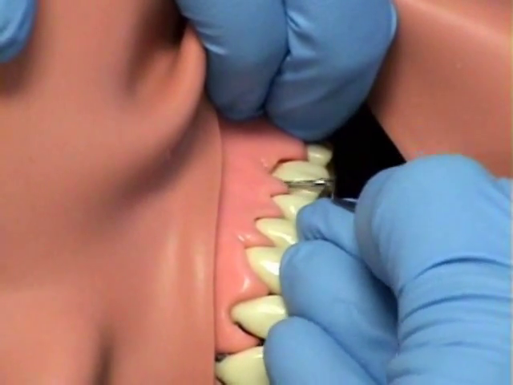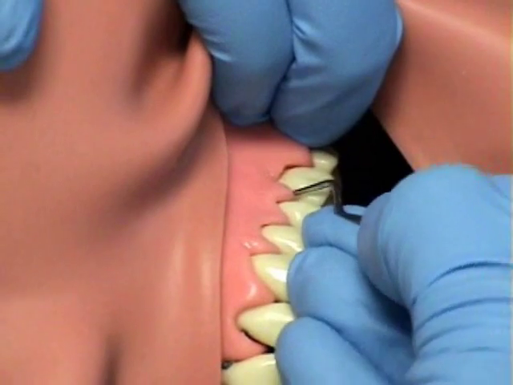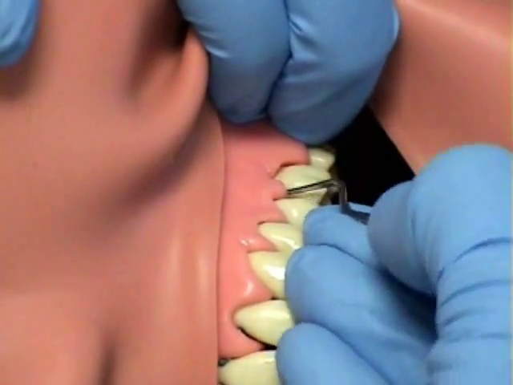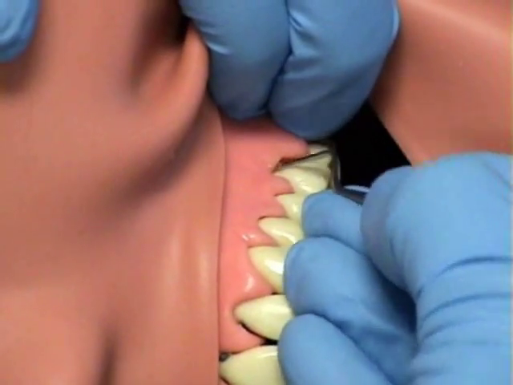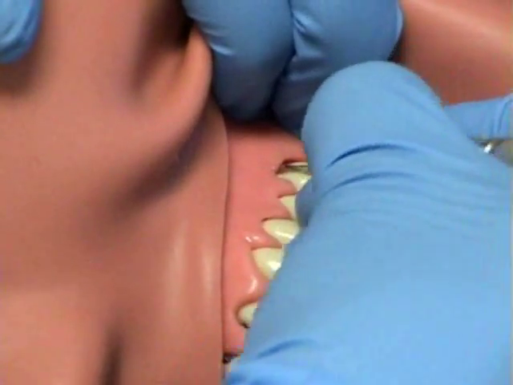Ms. Johnson is using a mesial distal furcation curette. They come in two sizes. One is 0.9mm, the other is 1.3mm. That describes the width of the blade.